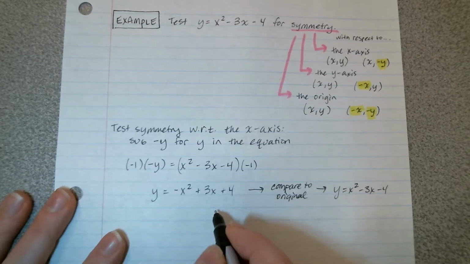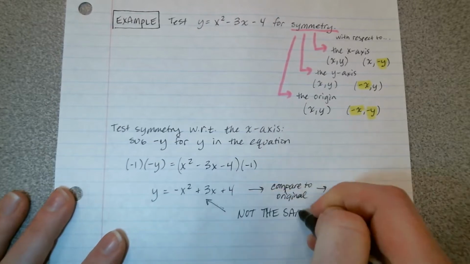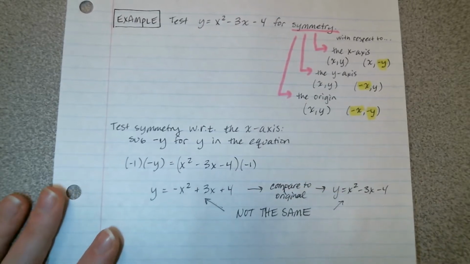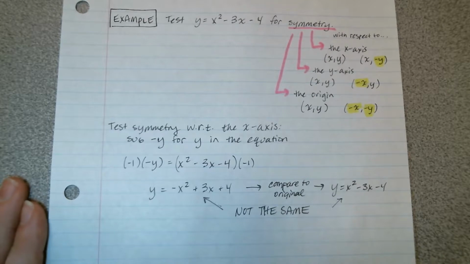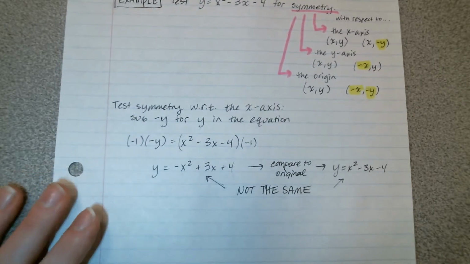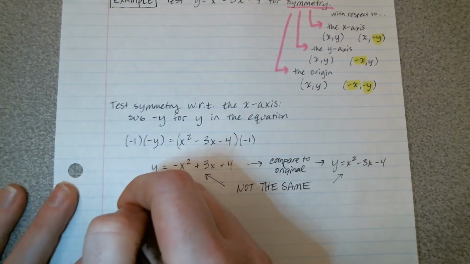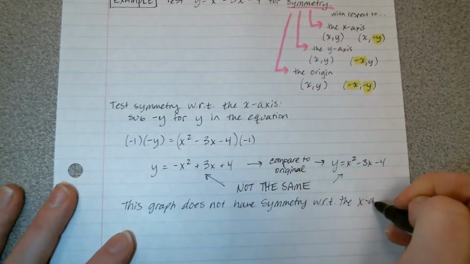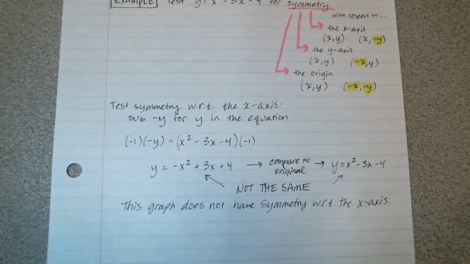Because these are not the same, they do not have that type of symmetry that I was testing for.